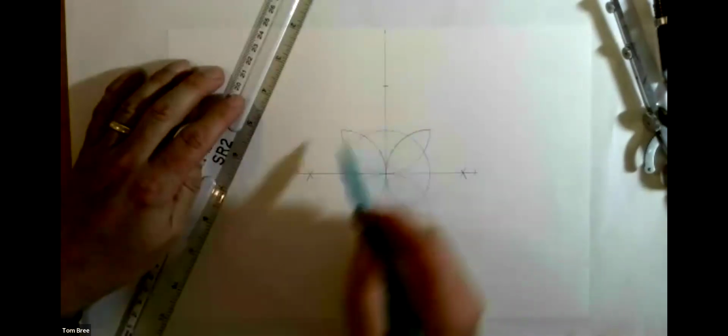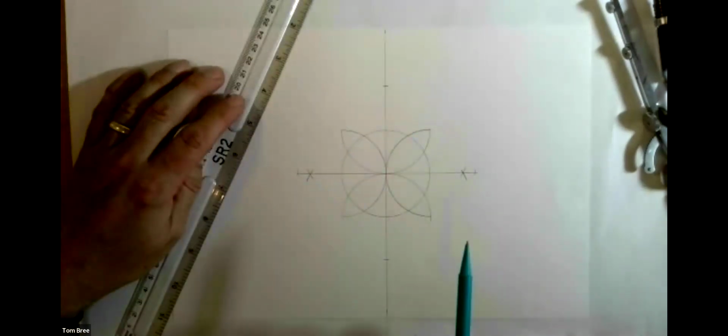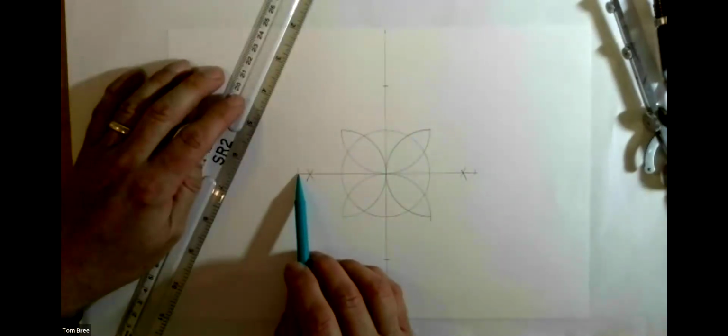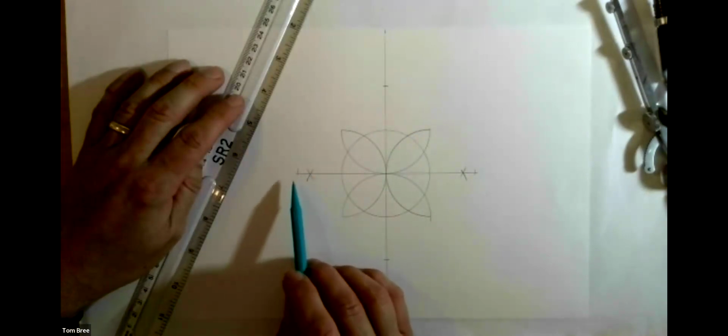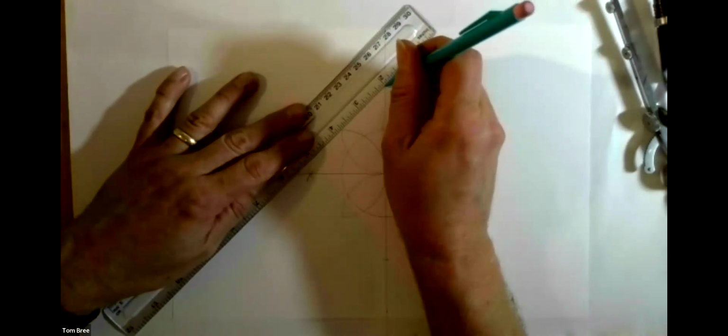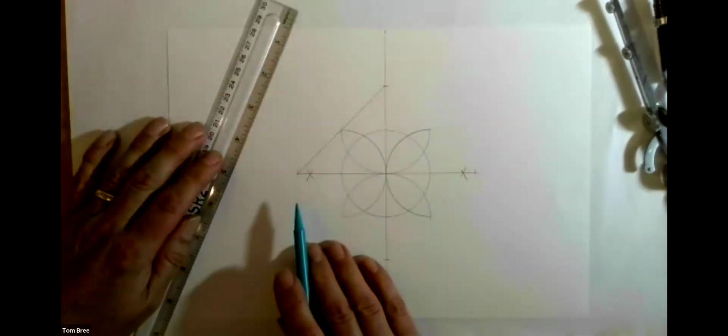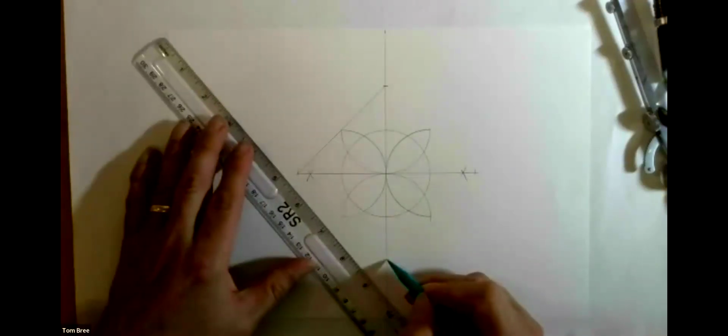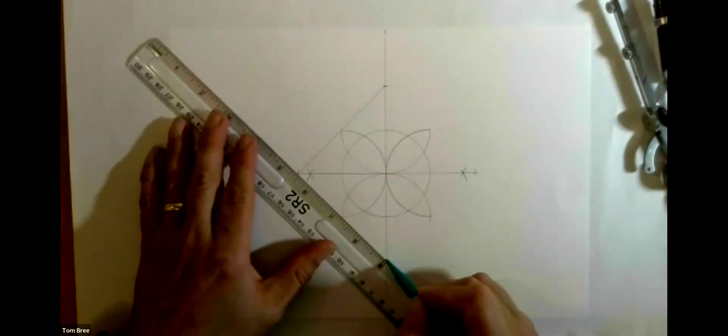Right, these 4 points that I've just produced. Now make sure that you use the mark you've just made, not one of the crosses. We're going to draw in a square, diagonal square relationship, and you should hopefully find that it just brushes over the tip, or the 4 tips of the petals.